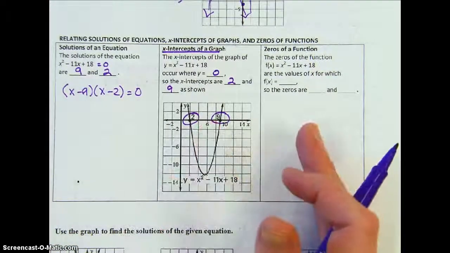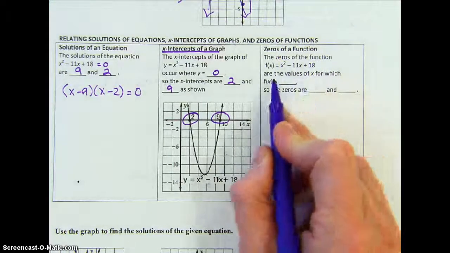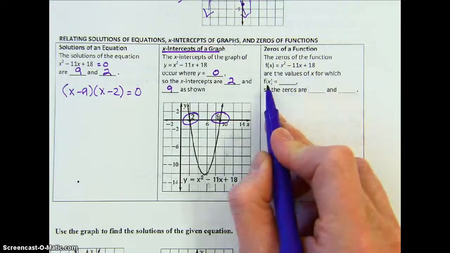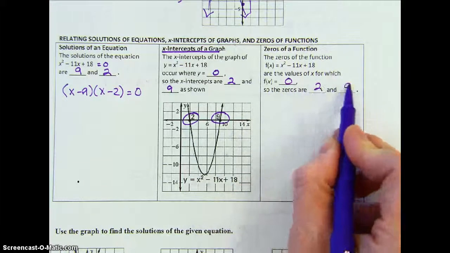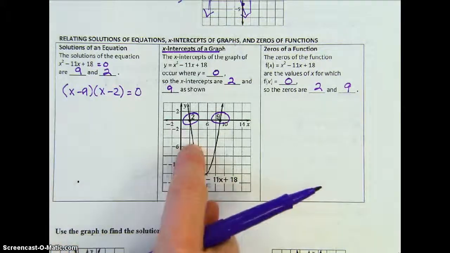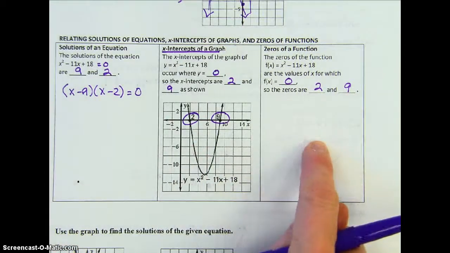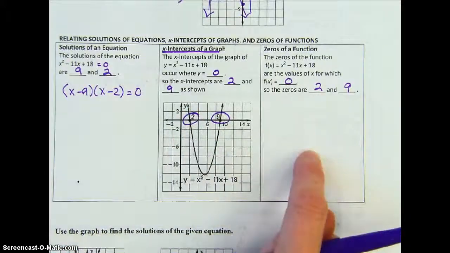Extending it to zeros of a function, it says the zeros of a function are the values of x for which f of x equals 0. So the zeros are 2 and 9. So they're all connected. Algebraic, graphic, function. Okay, different names. Solutions, x-intercepts, zeros.